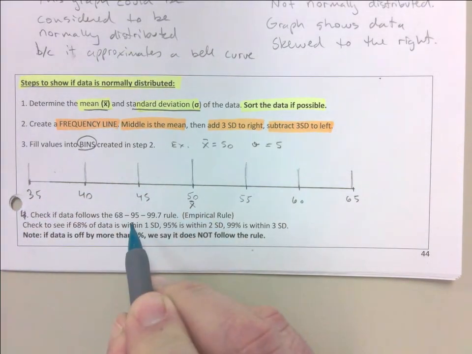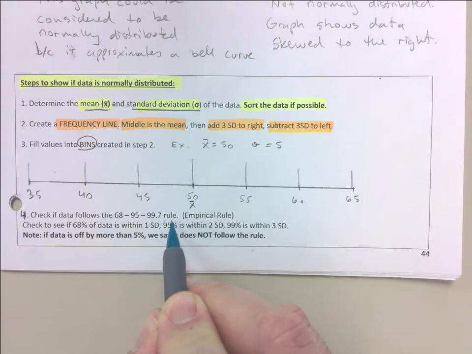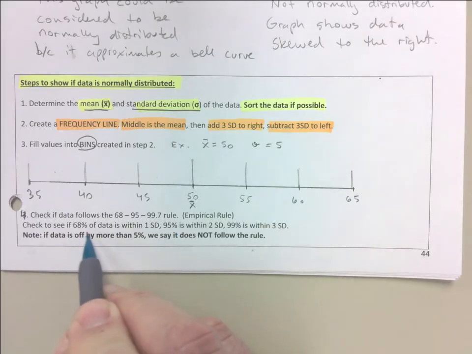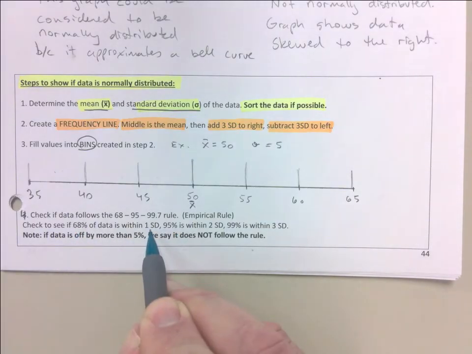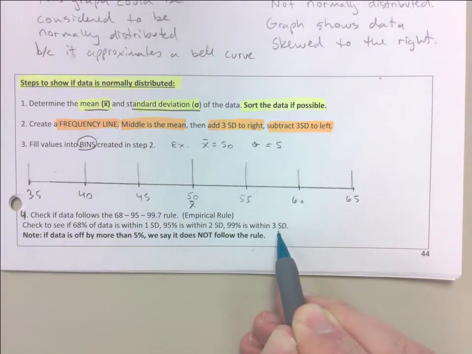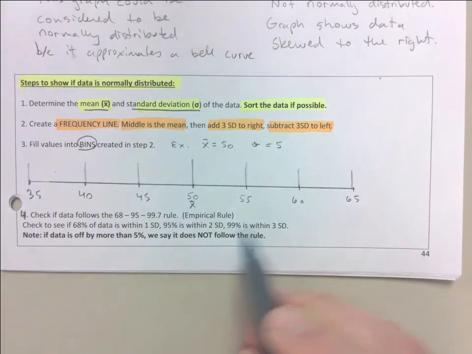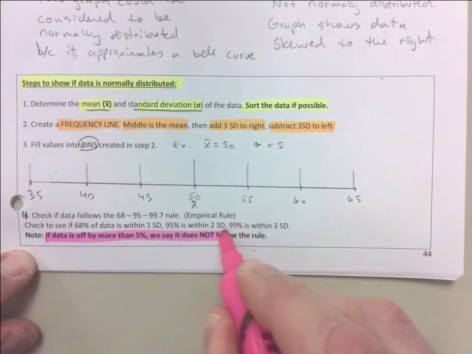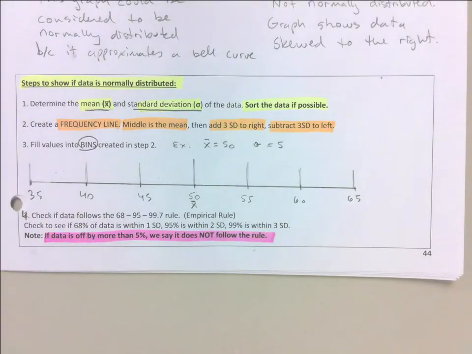Check if data follows the 68, 95, 99.7 rule. Check to see if 68% is within 1 standard deviation, 95% within 2, and 99.7% within 3 standard deviations. Here is something worth highlighting, something that I'm going to use: if data is off by more than 5%, we say that it does not follow the rule. That is the key here. More than 5%.